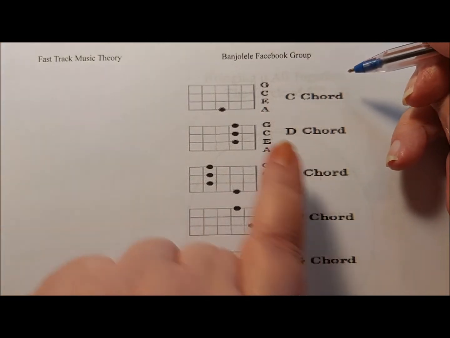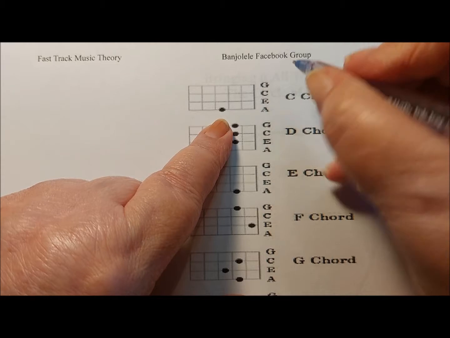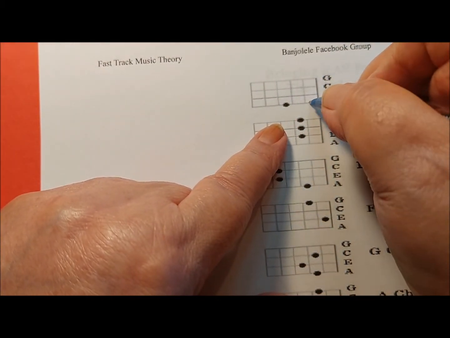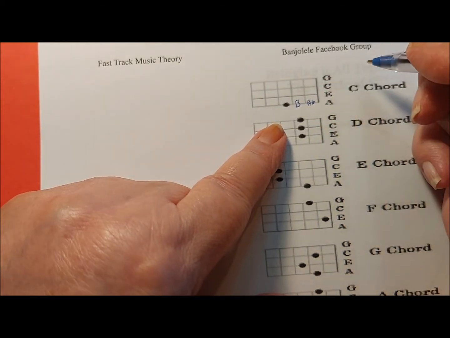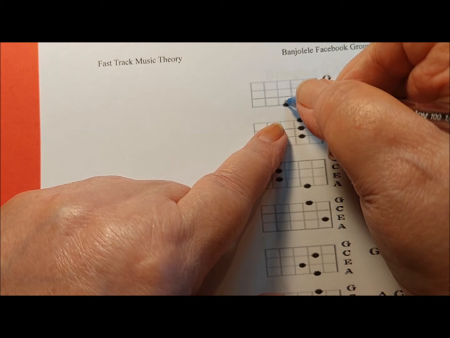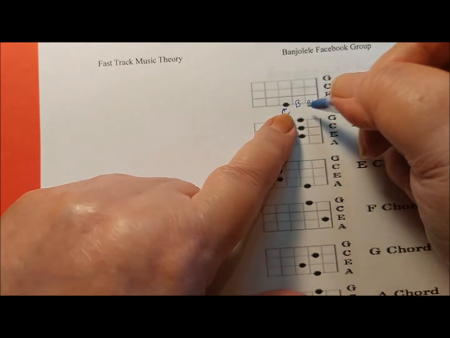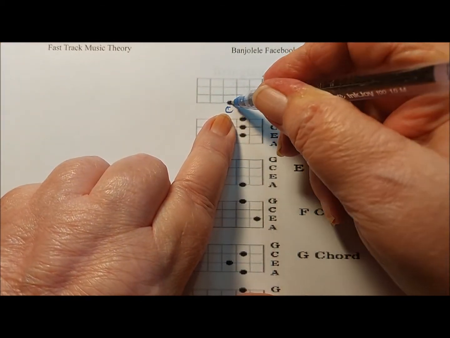Okay, here's your C chord. Remember, this is your A string, so this is A sharp, B. And what comes after B? It's always C. So that's why this dot here is C. If you're going to play the C chord, you're going to put your finger right there.